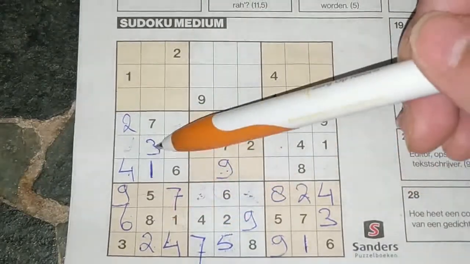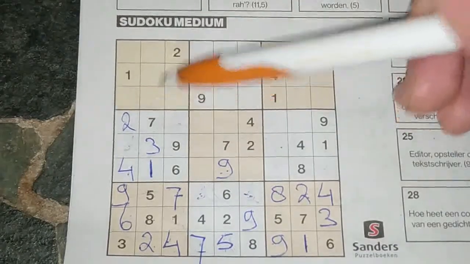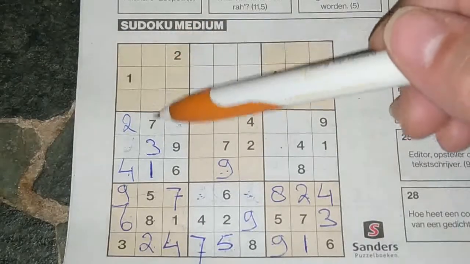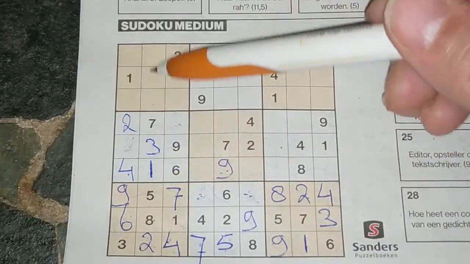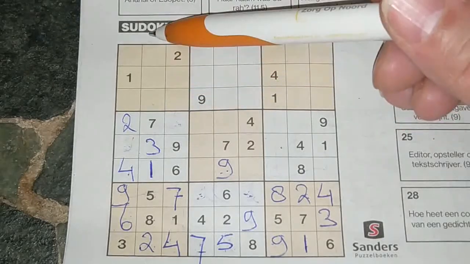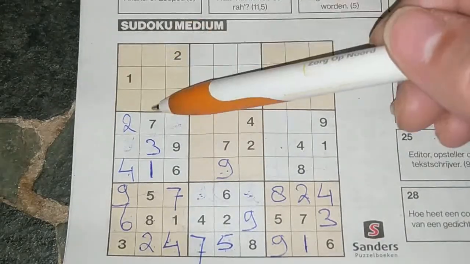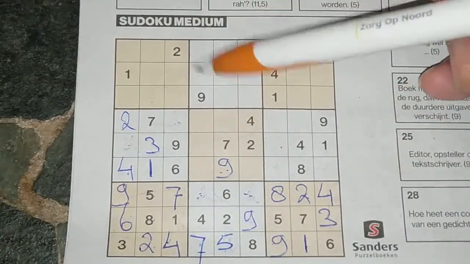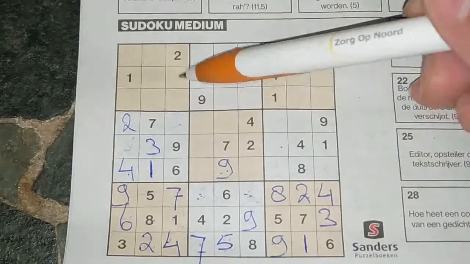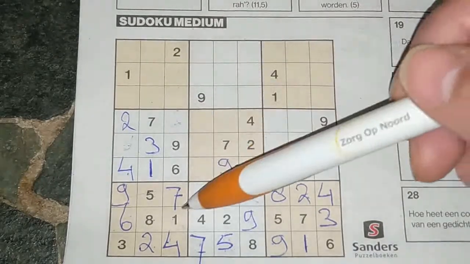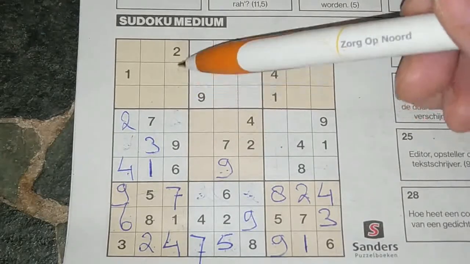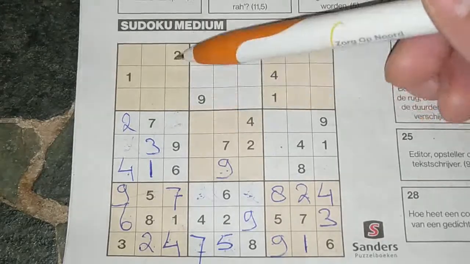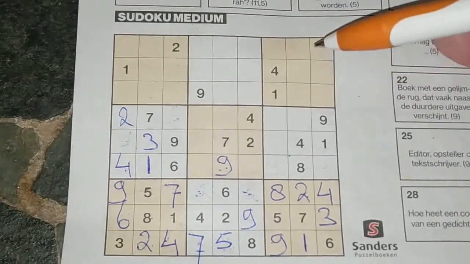1, 2, 3, 4. This second column, the 4 is missing. 5, the 6 is missing. 4, 6, and 9. I cannot fill this yet. Here, these three numbers are 3, 5, and 8. Cannot fill this yet.